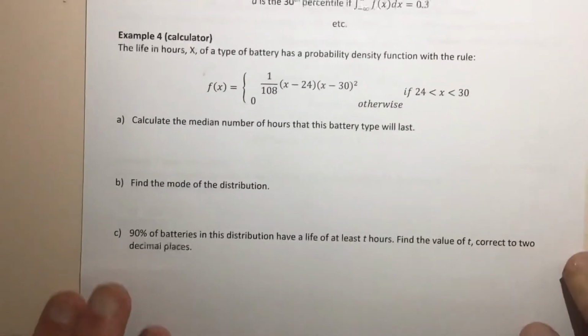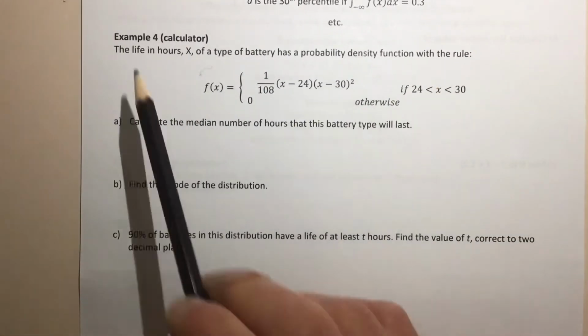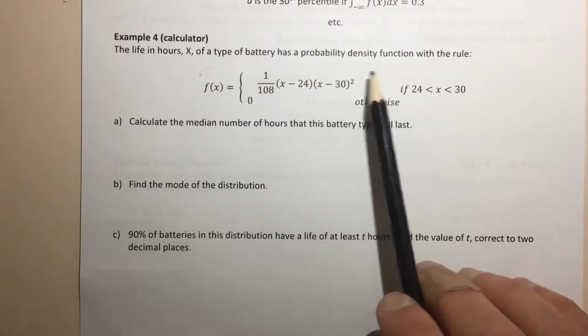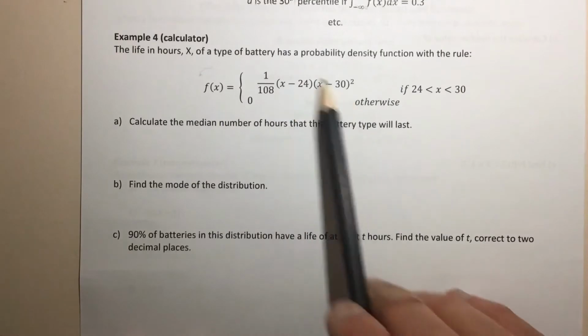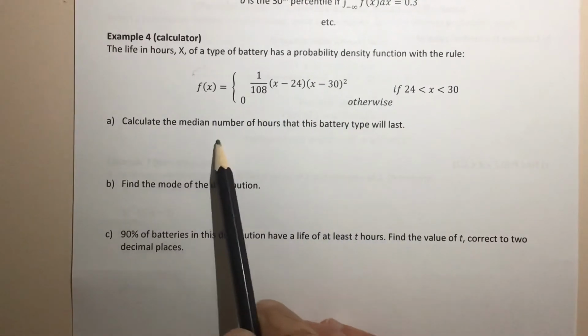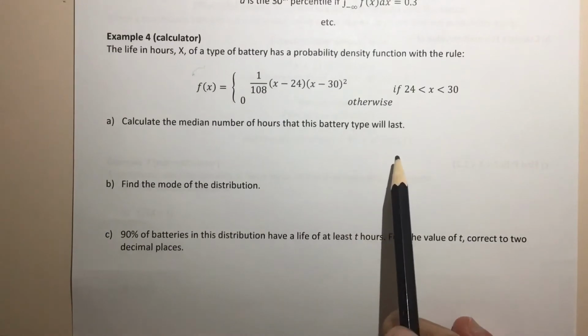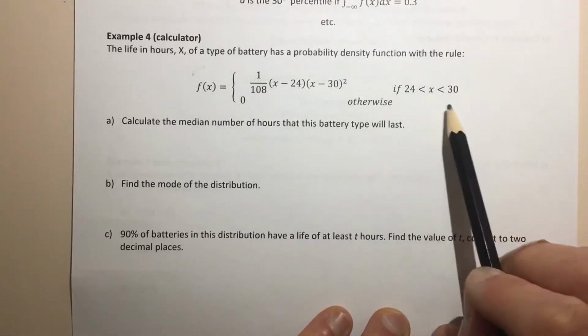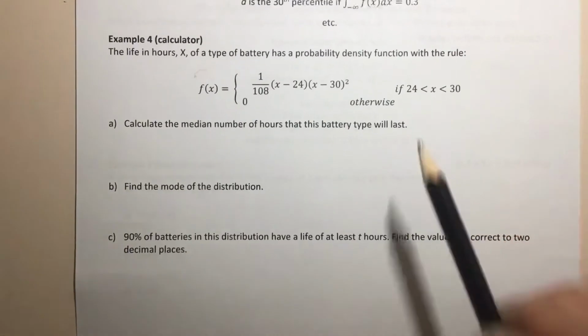So example 4a, I've got kind of a practical question here. The life in hours of a type of battery has a probability density function with the rule f of x equals, and we've got this defined function over here. The first thing that we're asked to do is calculate the median number of hours that this battery type will last. Obviously the battery is going to last somewhere between 24 hours and 30 hours, because those are the defined values we have of x.